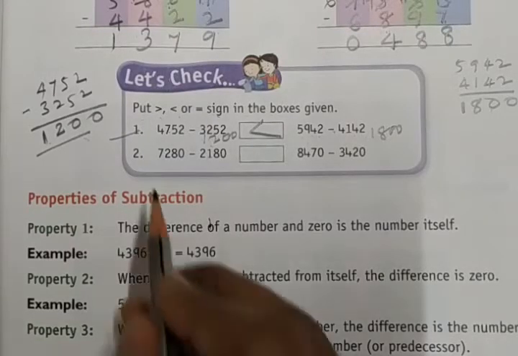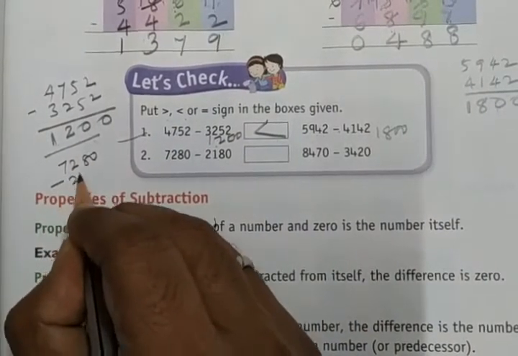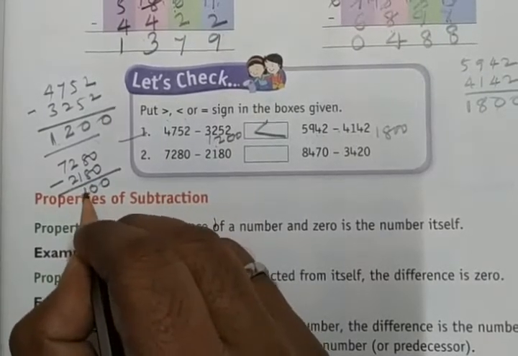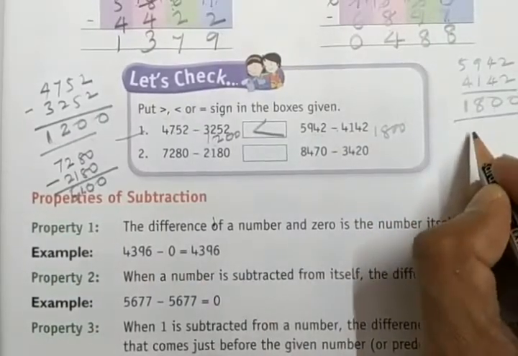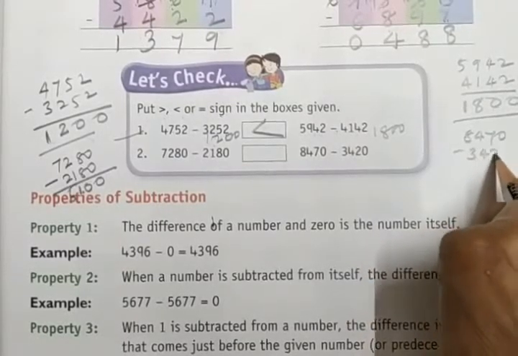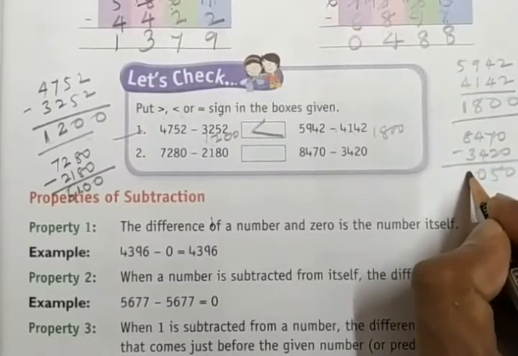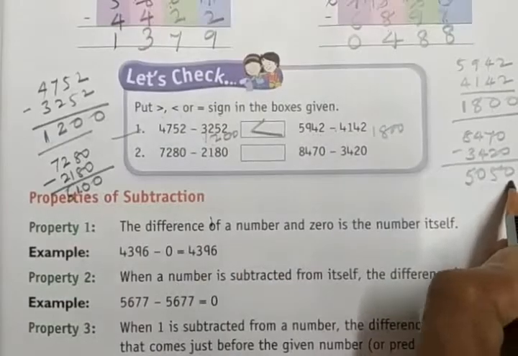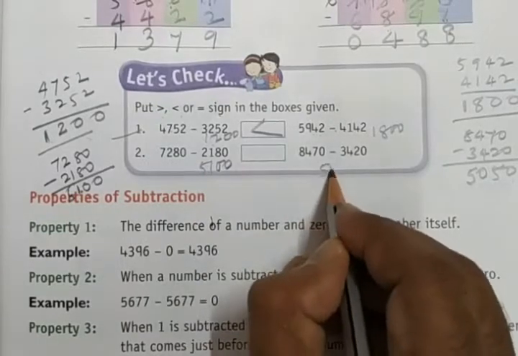Okay. Then you have to do 7280 minus 2180. This is 0, 0, then 1 and this is 5. And do this. So 8470 minus 3420, 0, 5, 0 and this is 5. This is 5100, 5050. So this is 5100 and this is 5050.